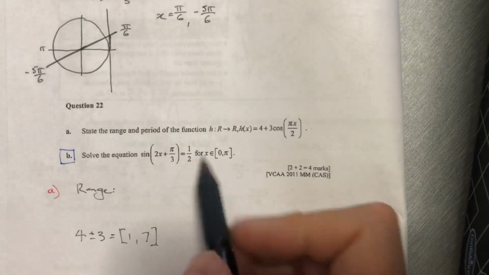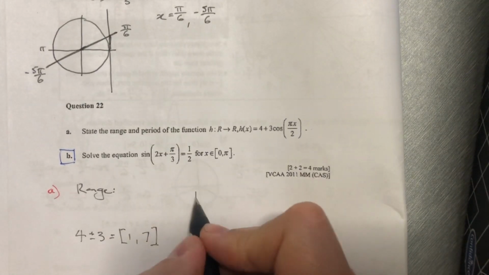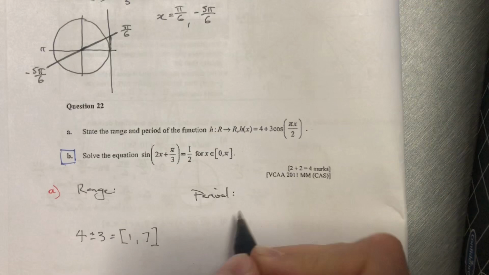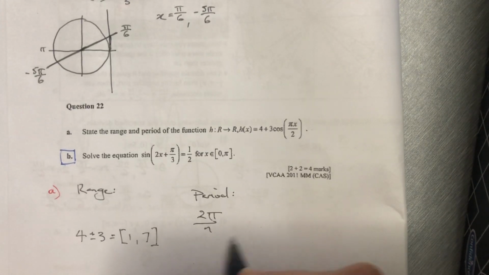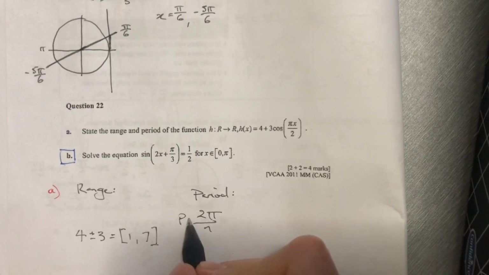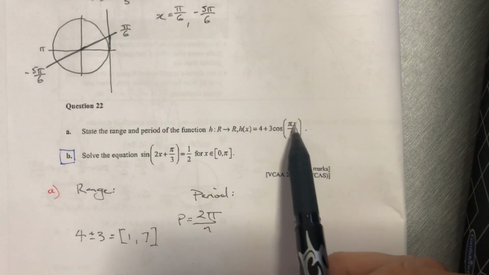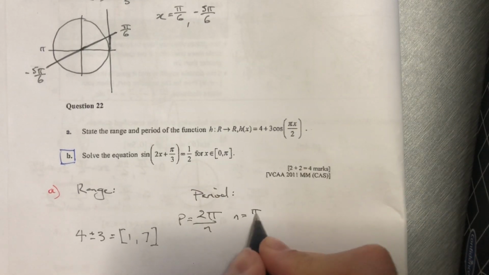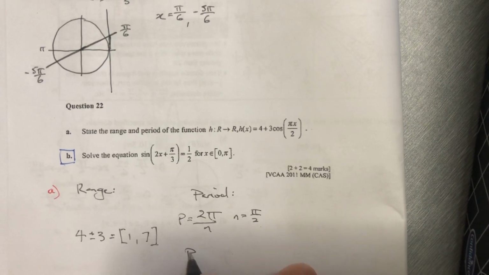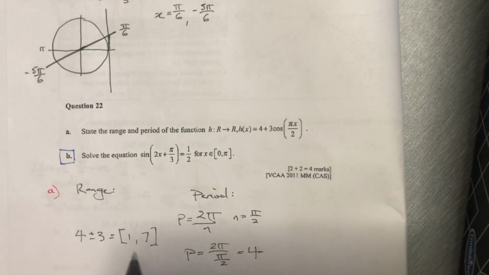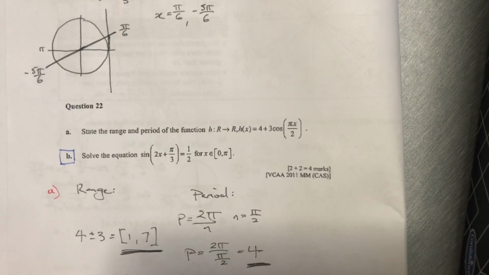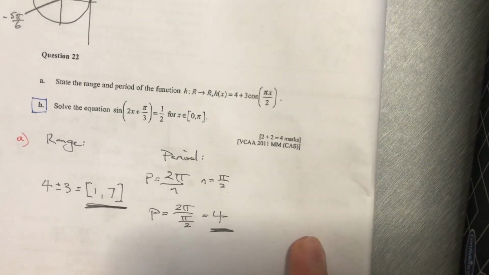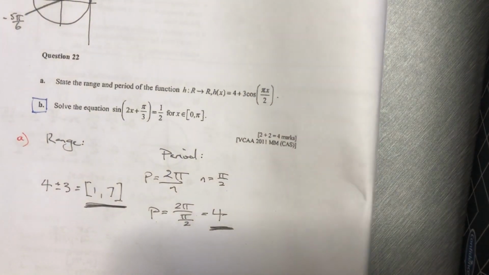We also need the period as well. That's what I asked in the question. Alright, so period is 2 pi on n. Our n value, where is our rule, is pi on 2. So if n's pi on 2, that gives us this, which means our period is going to be 4. So there's one of your answers, and there's the other one. There's still a couple more. Oops, was that in the screen? I hope so. There it is anyway. There's still a couple more past exam questions.